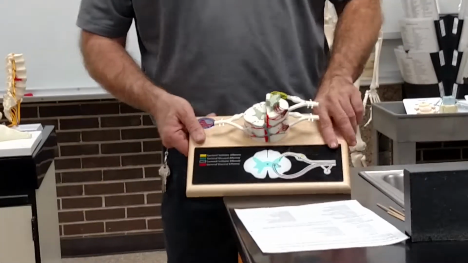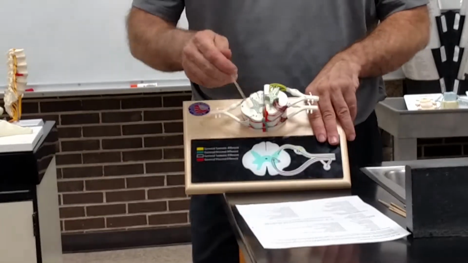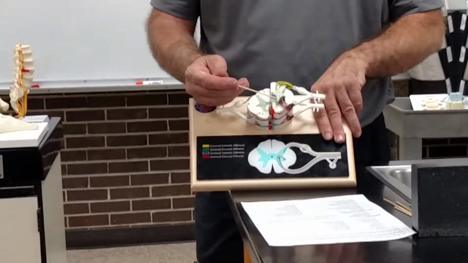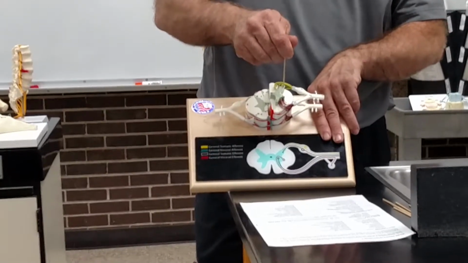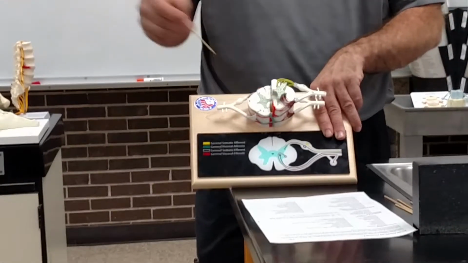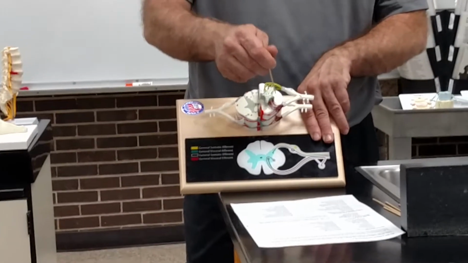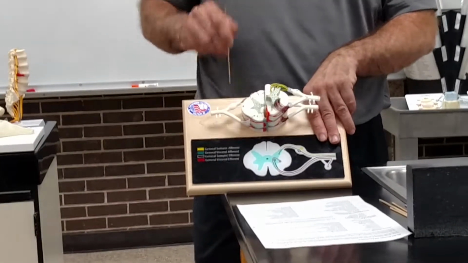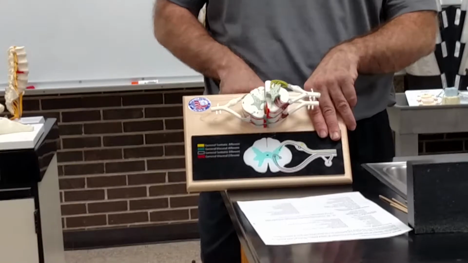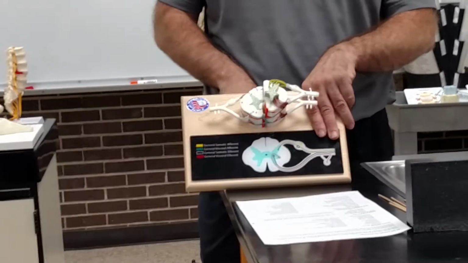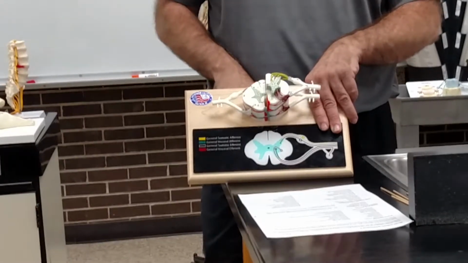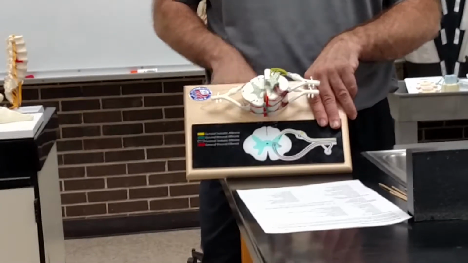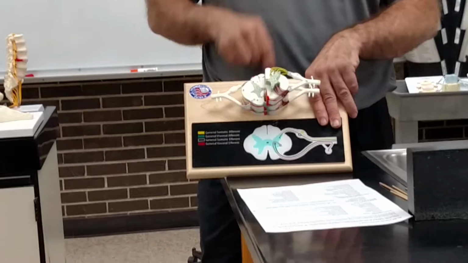Okay, let's look at the horns of the gray matter. So this butterfly looking thing. Here's an anterior horn, here's a lateral horn, here's a posterior horn. Just where they're located. By the way, in human anatomy, you can use the words anterior and ventral interchangeably. So you could also call this the ventral horn. And you can use the words posterior and dorsal interchangeably. So you could also call that the dorsal horn.